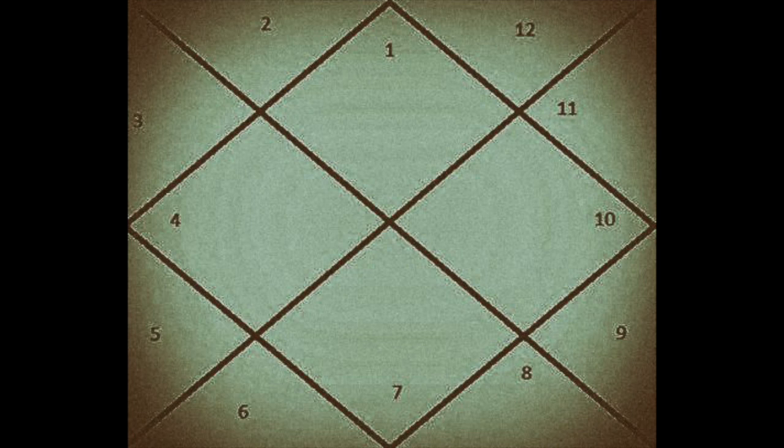If a planet rules either one of second, eighth, and 12th house, and one of the first, fifth, and ninth houses, so one of the trine houses and one of the second, eighth, or 12th houses, then it becomes a benefic planet because in this case, the trine houses overpower the second, eighth, and 12th houses.